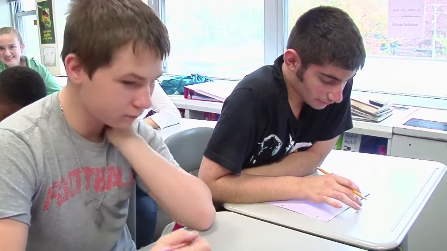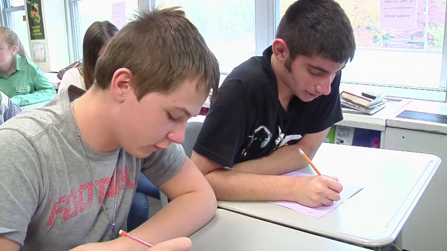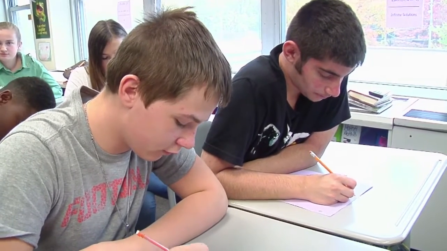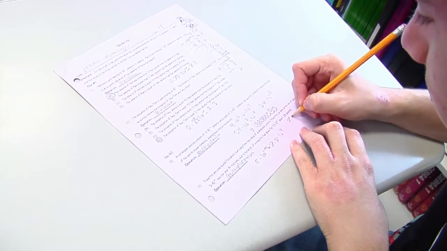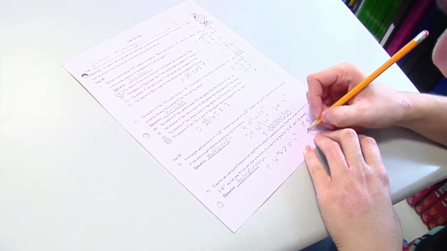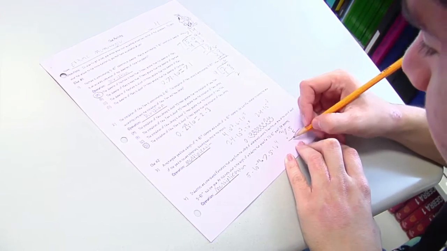So we would divide 4.5 by 1.1. So just put that on the side over here. Okay. We have to turn them to regular numbers, so it'll be 45 divided by 11.